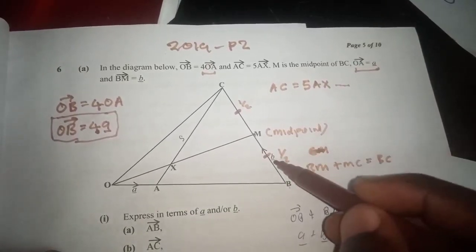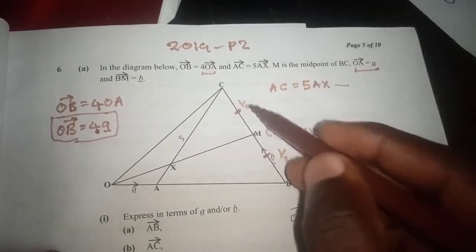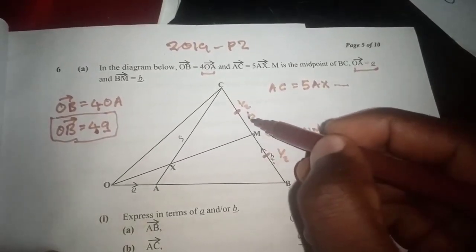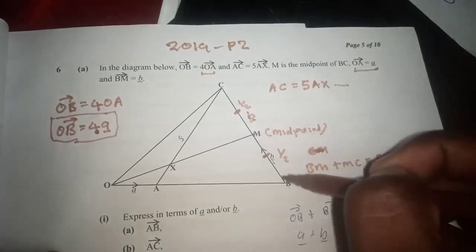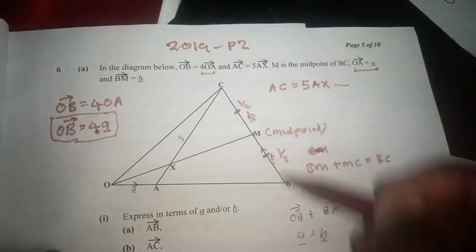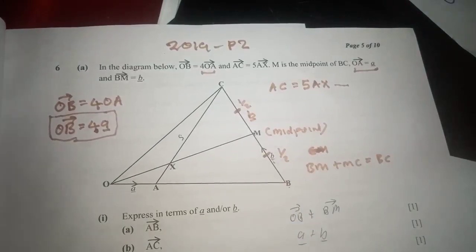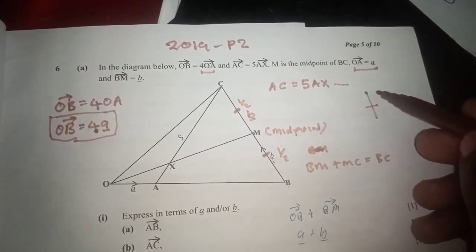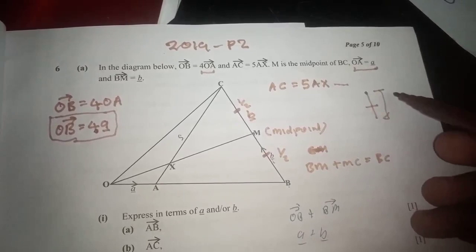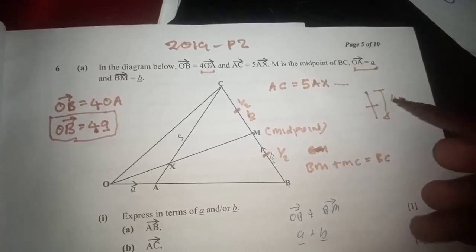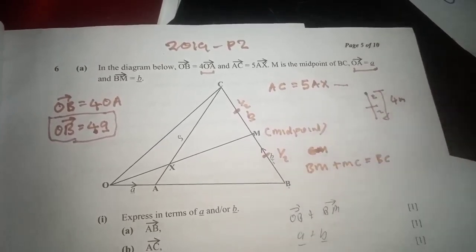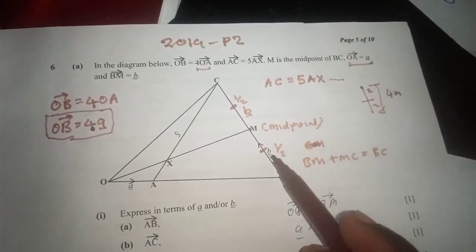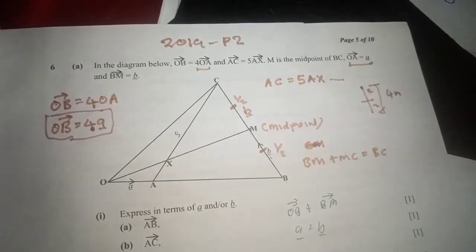So if here it's B, here it will also be B, because the midpoint cuts the line in half. If a whole line is 4 meters and I cut it in half, this side is 2 and this side is also 2. That's why if this one is B, this one will also be B. We've established some things.